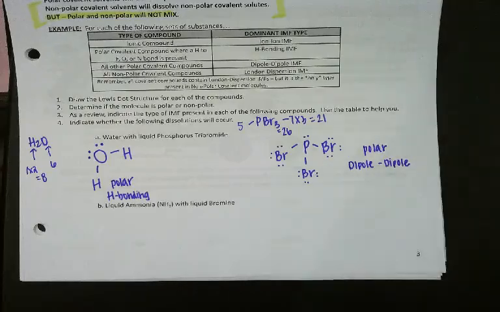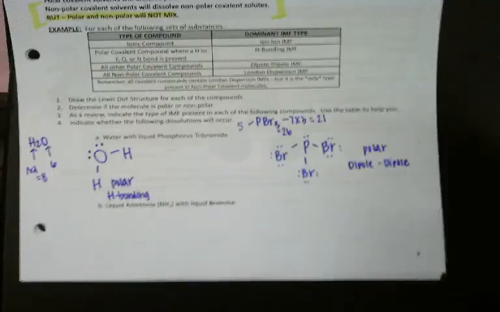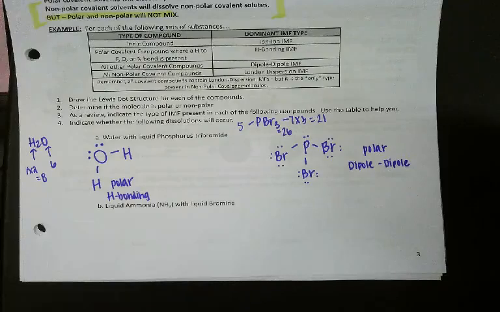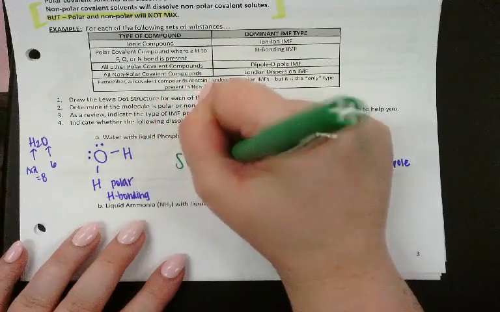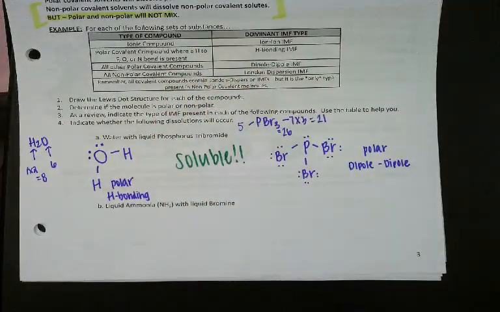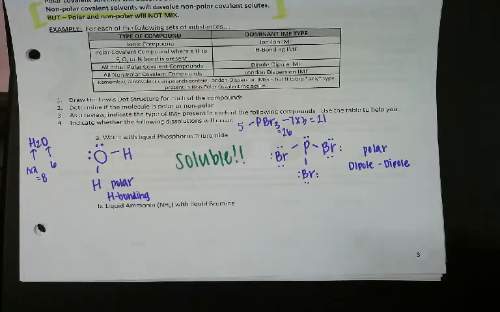So the last question that this asks is, indicate whether dissolution happens. Will these dissolve with each other? So this is soluble. Why was this soluble? Just real quick, why was this soluble? Yeah, we'll go with that. Sounded like a mix of things. I didn't really hear people. All right. Questions about A before we move on to B?